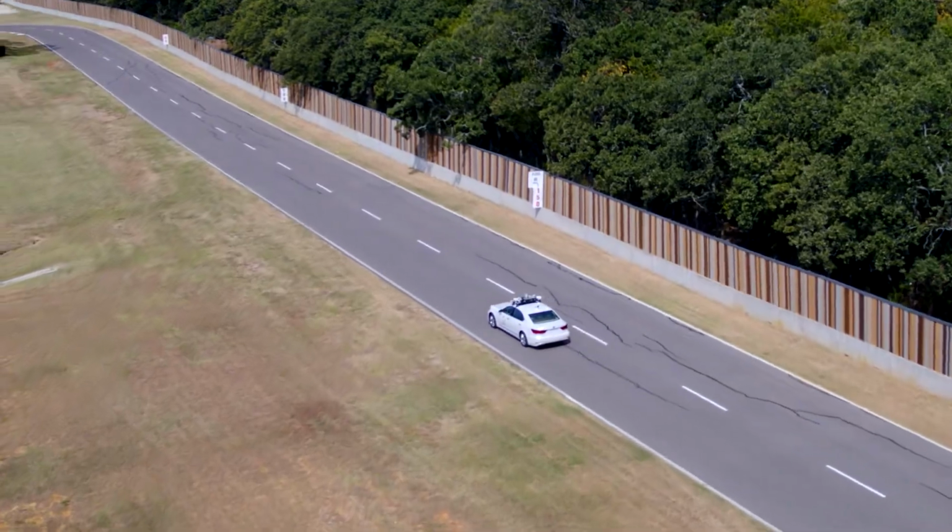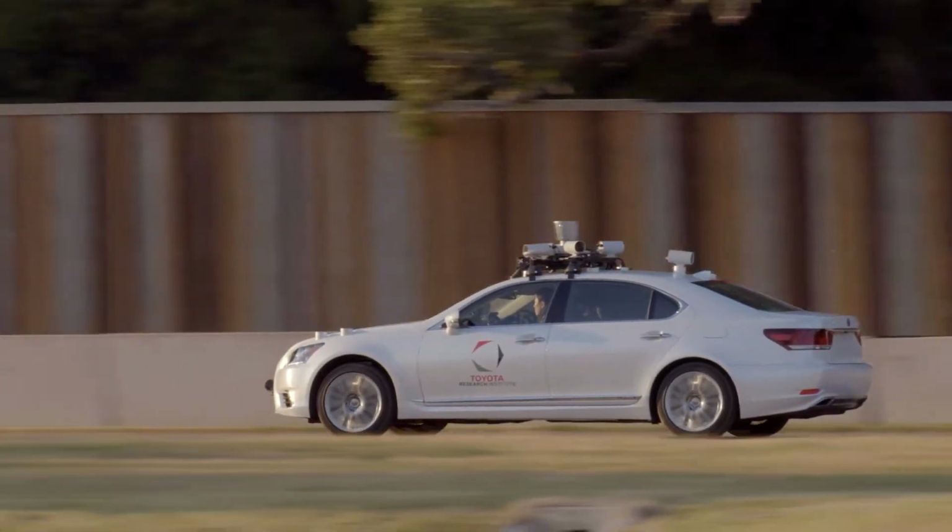The other 2 demonstrations are going to be in Guardian mode. This is for people who want to drive. It's a safety net against having a crash.